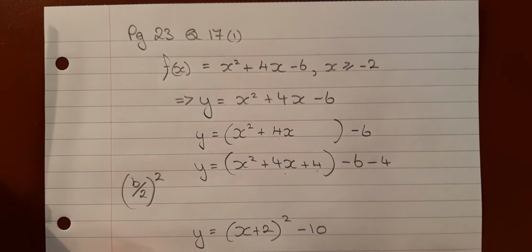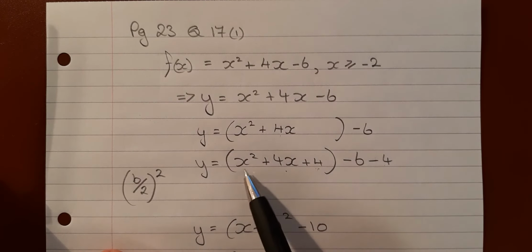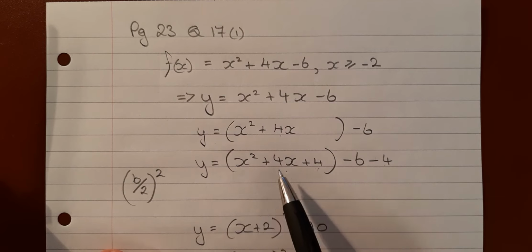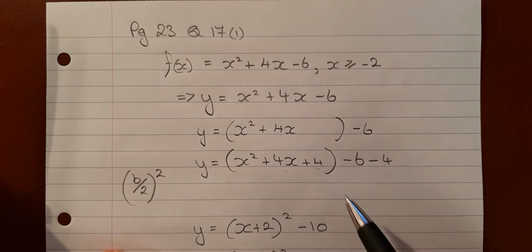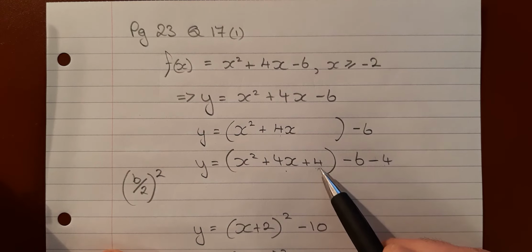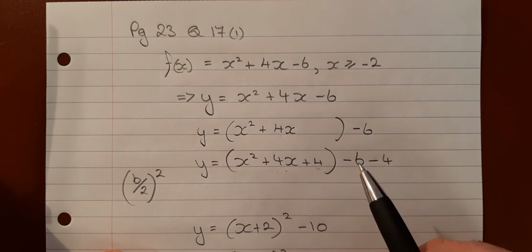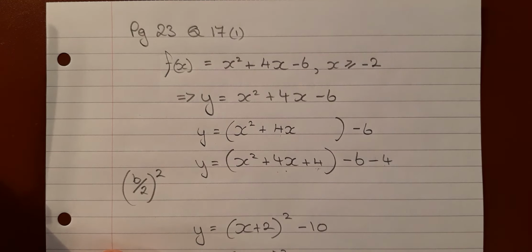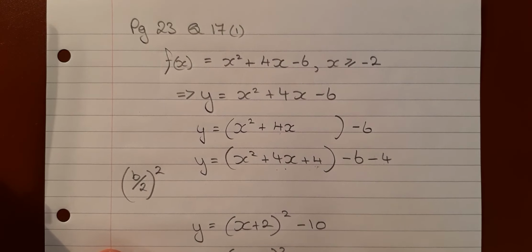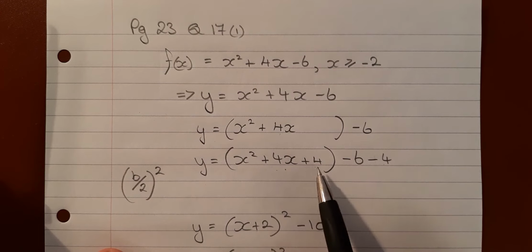Next we find the factors of what's in between the brackets. So we have x squared plus 4x plus 4. So what we're looking for is the factors of 4, once added, give us 4. So the factors of 4 are 1 and 4, so 1 and 4 is 5, 2 and 2, 2 and 2 is 4. So our factors then of x squared plus 4x plus 4 is x plus 2 squared. Minus 6 minus 4 is minus 10.